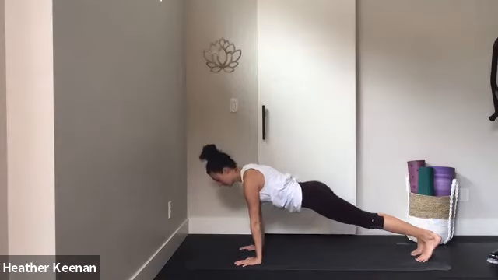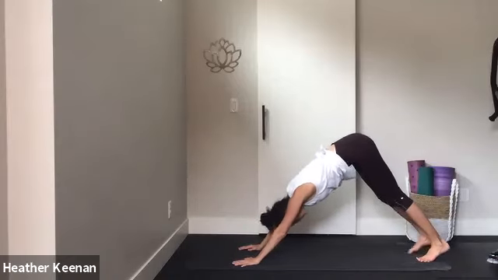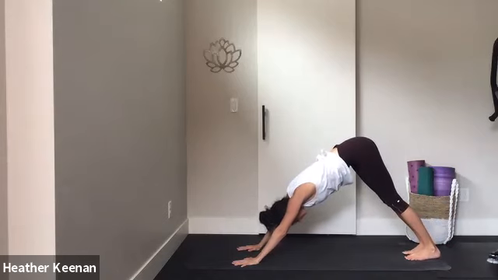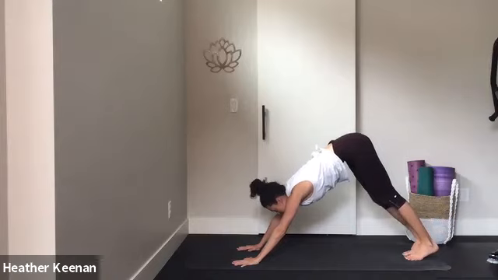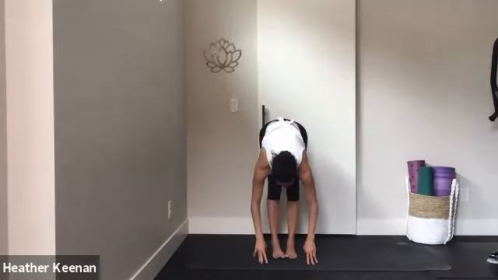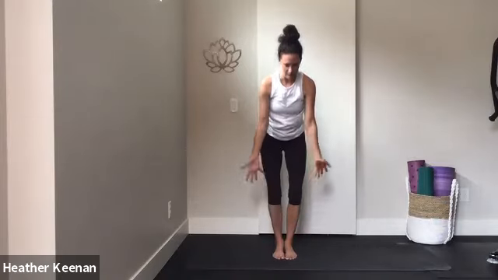Inhaling up to the knees or the toes, and exhale, lifting hips up high. Back to that downward dog. Let's turn that gaze forward in between our hands and just taking little steps, making your way to the front of your mat. And once you get there, deep bend in those knees as slowly as you can, making your way up to standing. Bring those arms with you at the top.